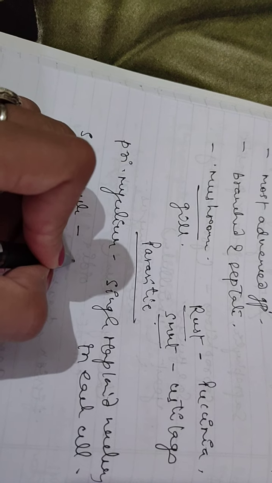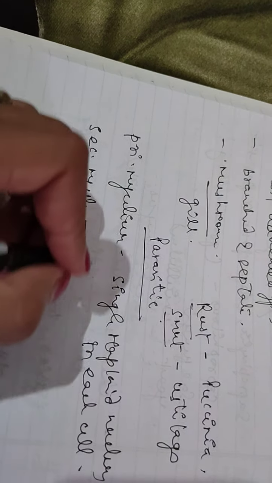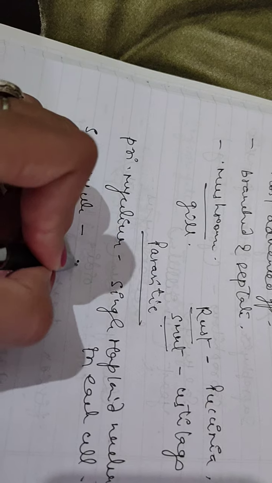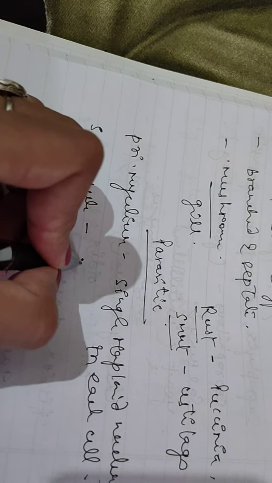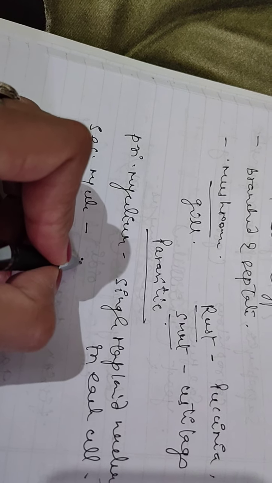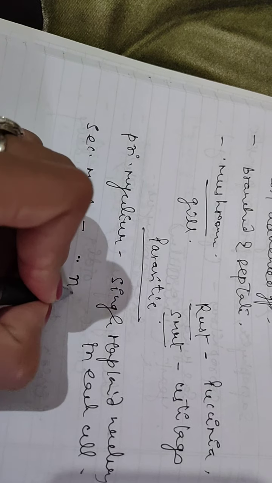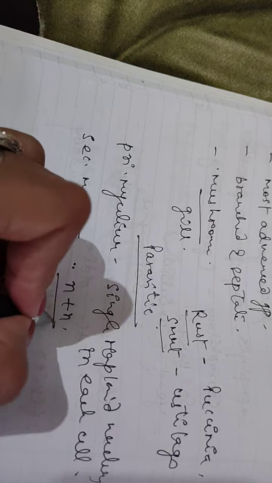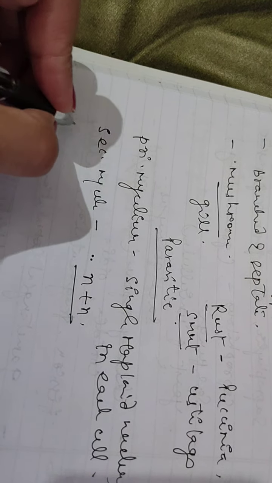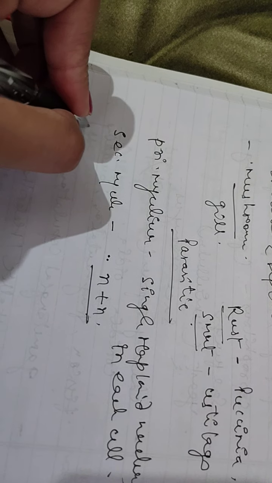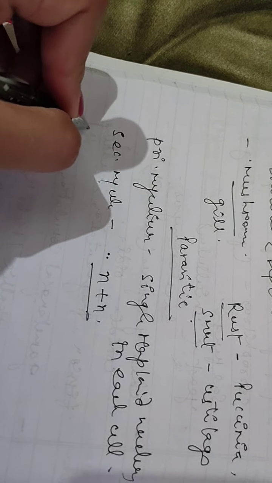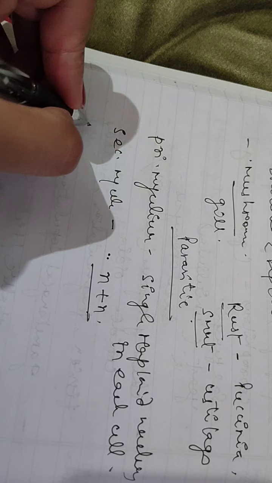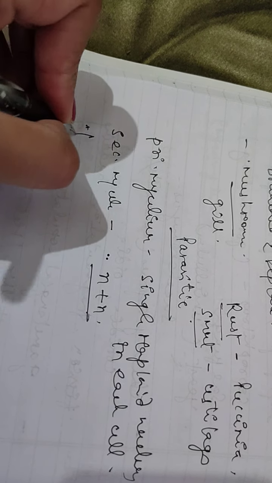and this mycelium has a dikaryon. Again you see here, formed by the fusion of two cells of the primary mycelium. It means n plus n condition. Asexual spores are generally not found in basidiomycetes, and they simply multiply by vegetative propagation by fragmentation.